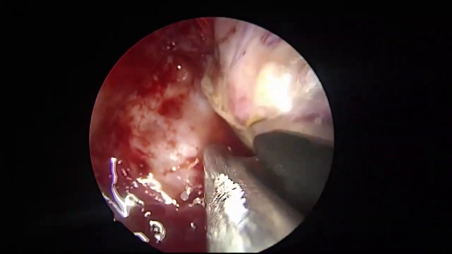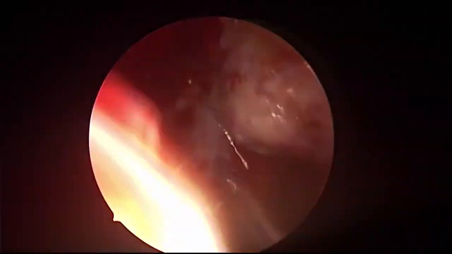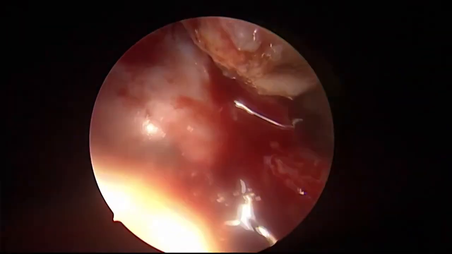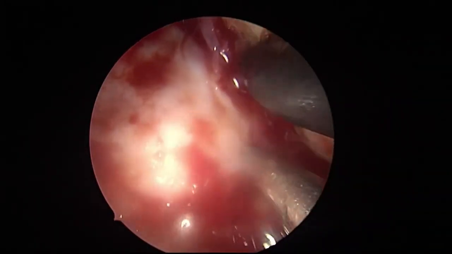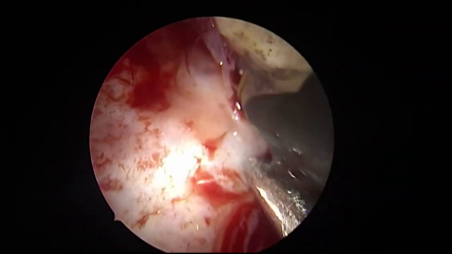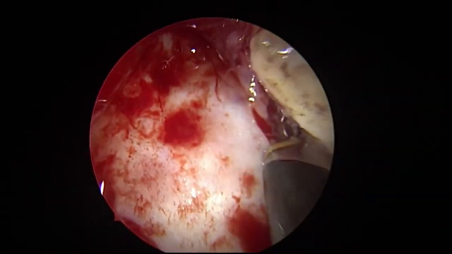See this? What an amazing tool it is, coagulation. It contains suction, irrigation, coagulation, cutting, everything in one wand. That's why we call it the magic wand.